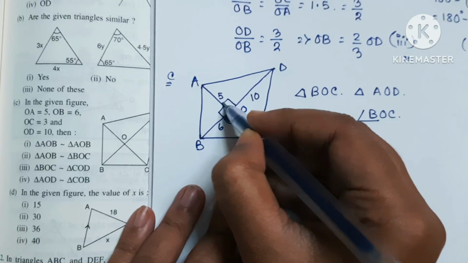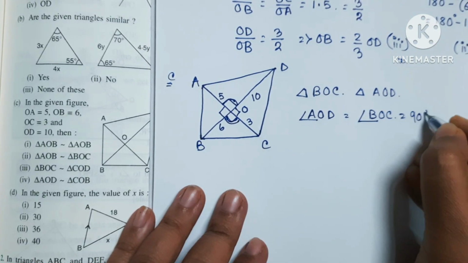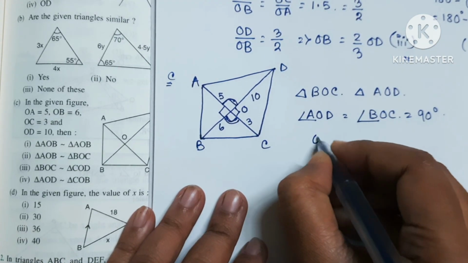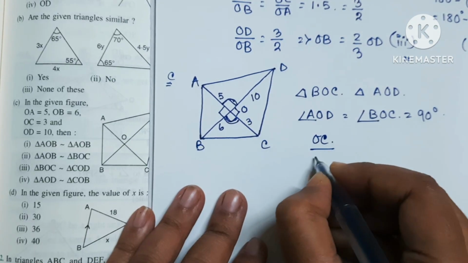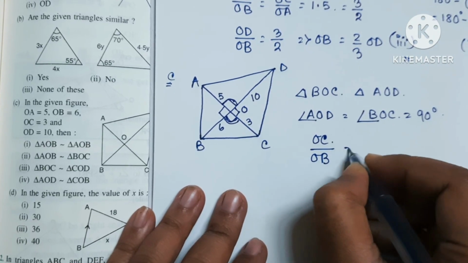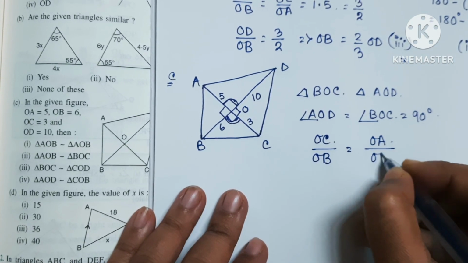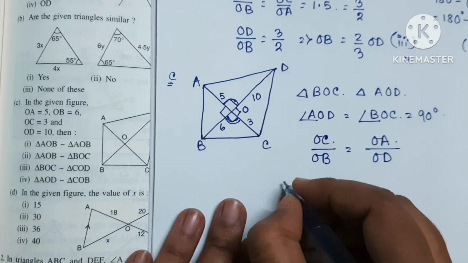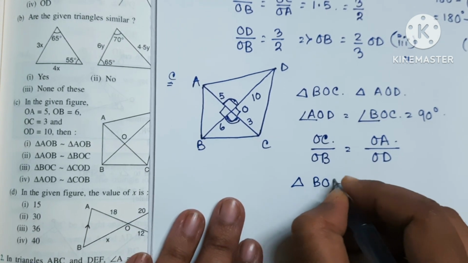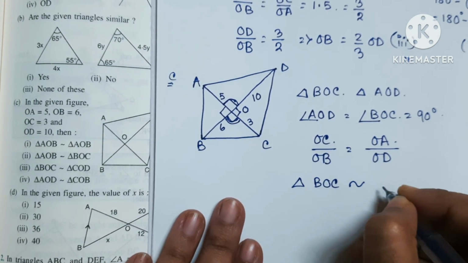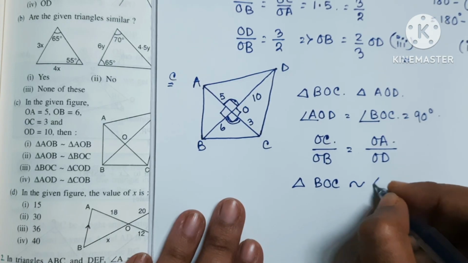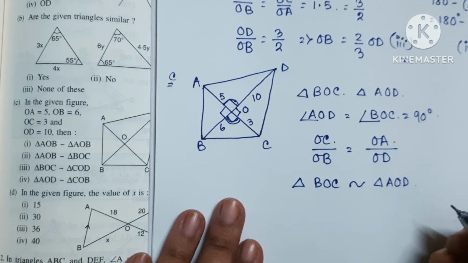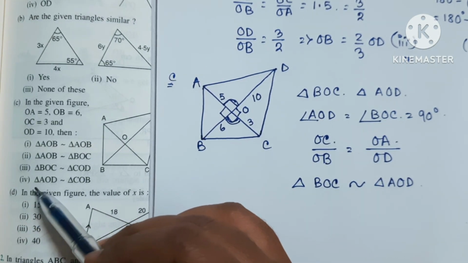This angle and that angle are equal to 90 degrees. Now see, OC by OB is equal to OA by OD, right? So you can say that triangle BOC is similar to triangle AOD. So option 4 is the correct answer.